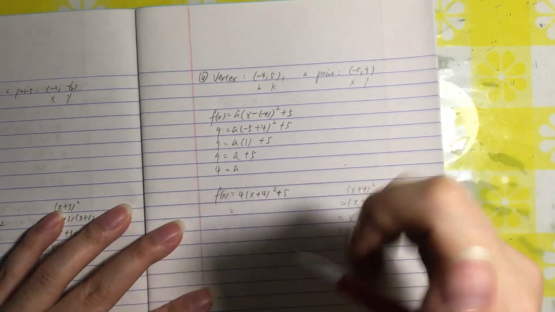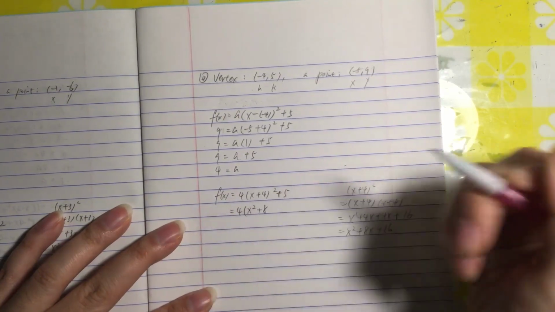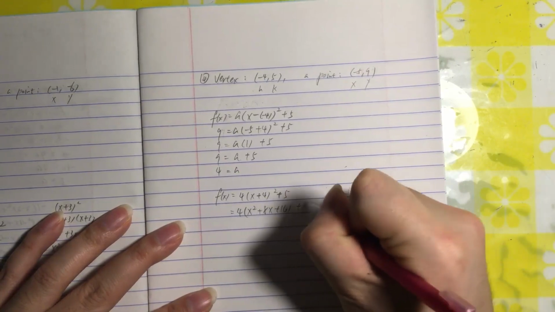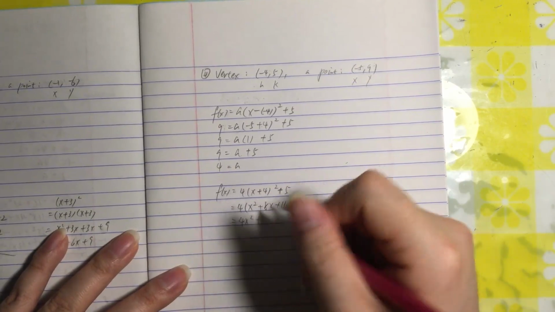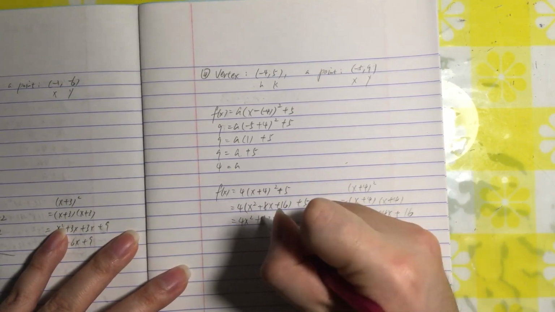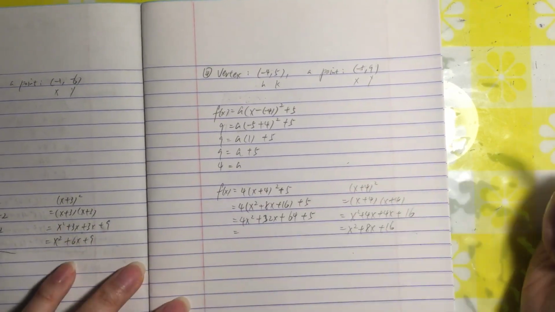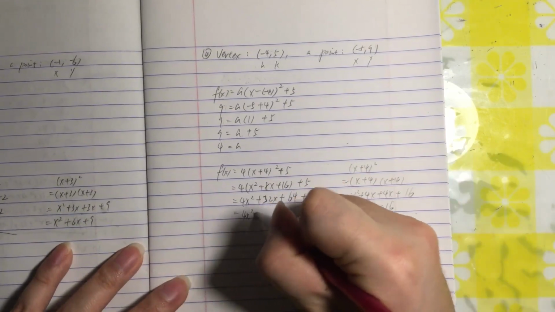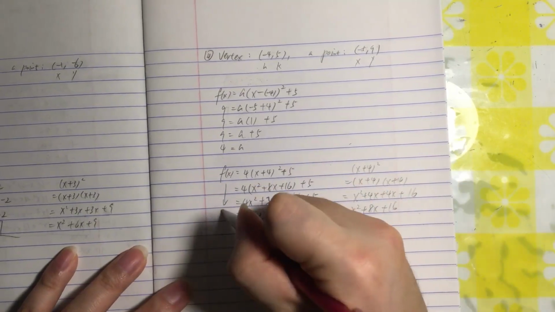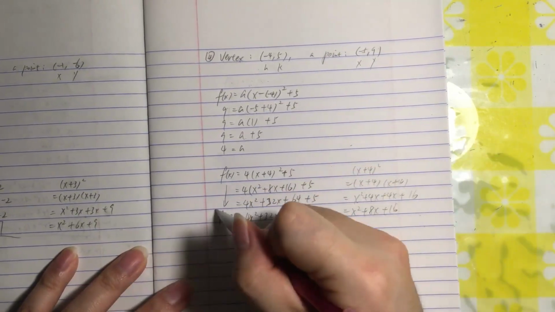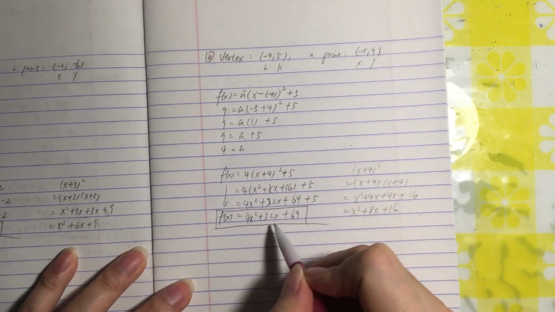Then put it here. We have 4 times (x squared plus 8x plus 16) plus 5. Distribute 4, we get 4x squared plus 32x plus 64 plus 5. Then combine like terms, we get 4x squared plus 32x plus 69. That's the quadratic function. In general, put the answer in the form of ax squared plus bx plus c.